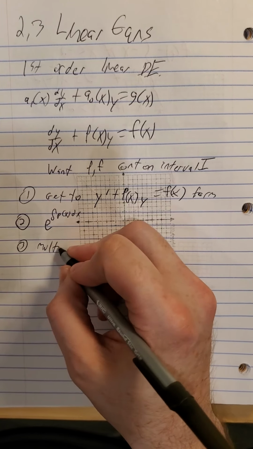And what you'll see is that the left side turns into a derivative that looks like a product rule. You'll get something of the form d dx of e to the integral of p of x dx times y equals e to the integral of p of x dx times f of x.